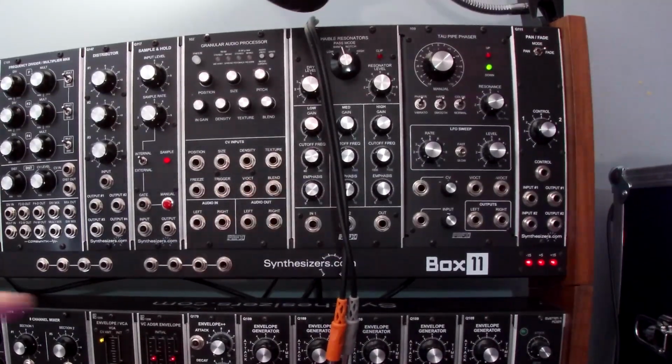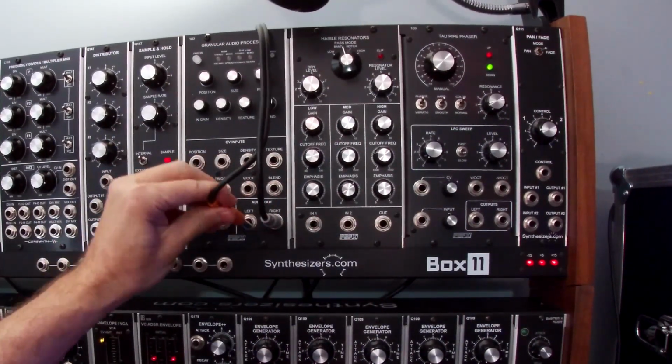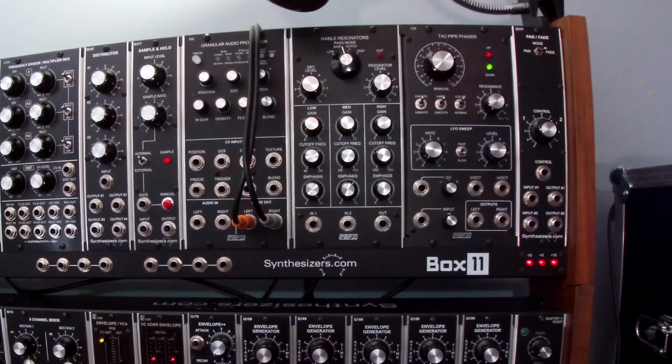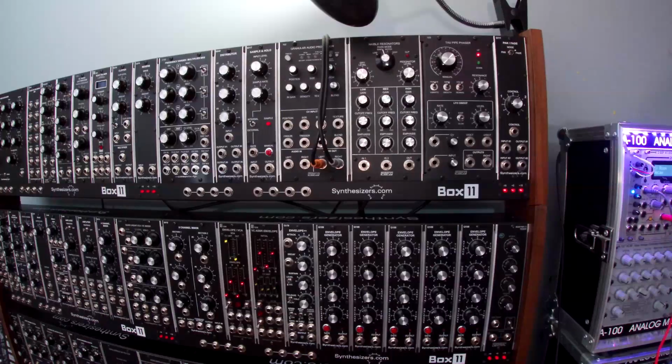102 from FX is a granular audio processor. So this is a port of the famous Clouds from Mutable Instruments. It's a granular synthesizer, as well as a reverb, as well as a delay, and also a sampler and a granular processor.